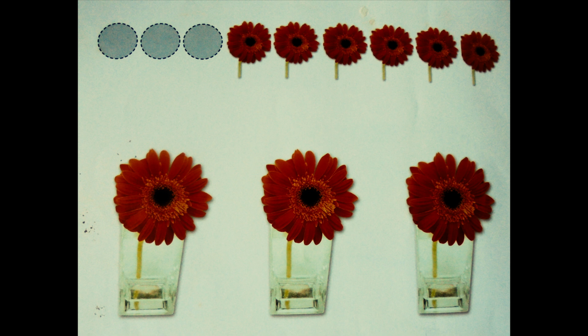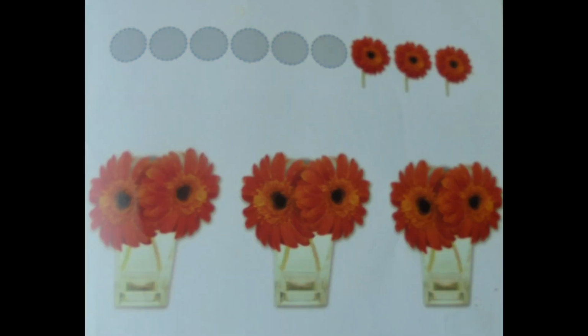Then you put another flower in each vase. You still have 3 flowers left.